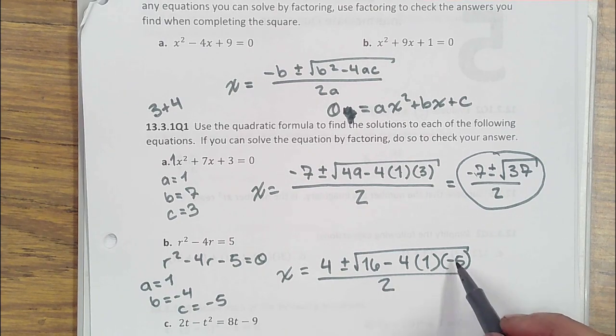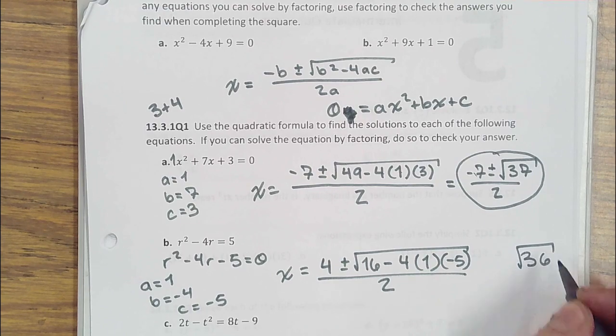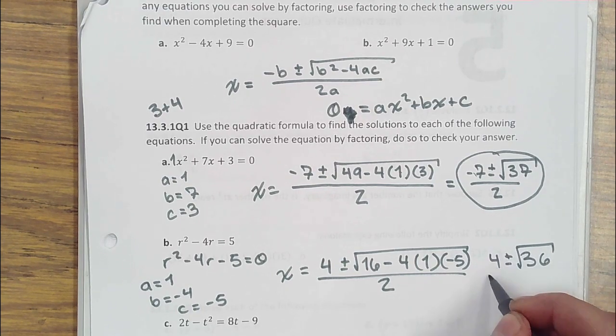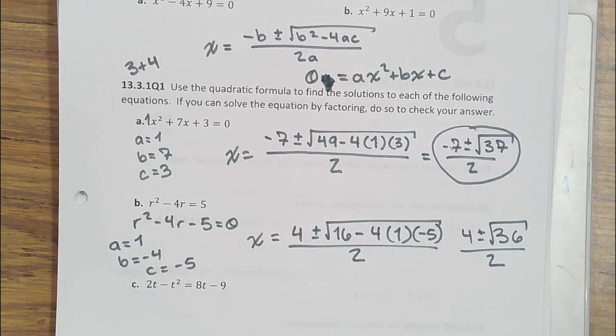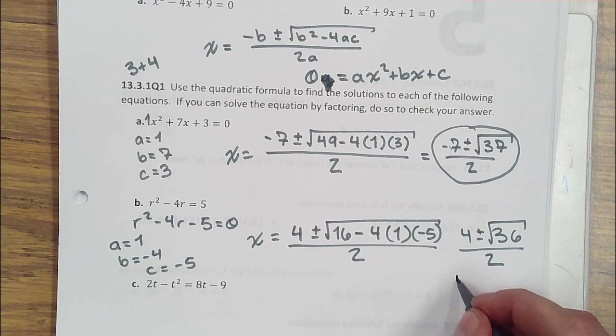So 16 plus 20 is going to get us 36. Hey, that's nice. And we're supposed to be able to divide both of these by 2, right? Otherwise, we have to stop. Well, we know 36, the root of that is plus or minus 6.